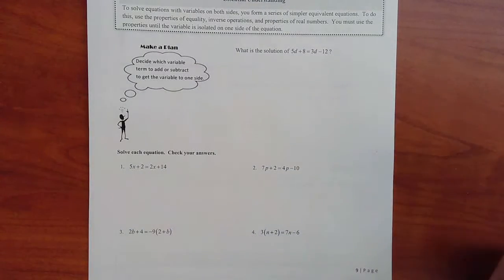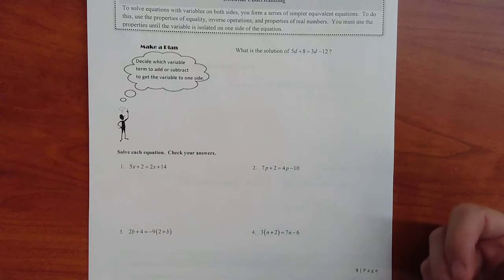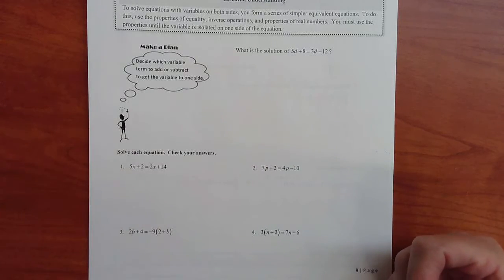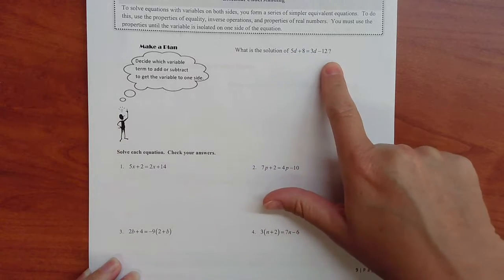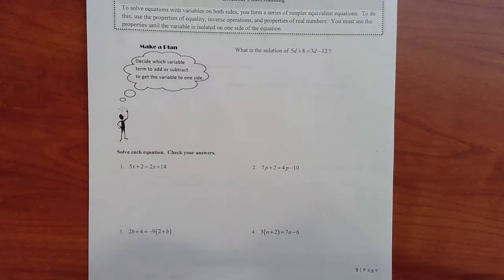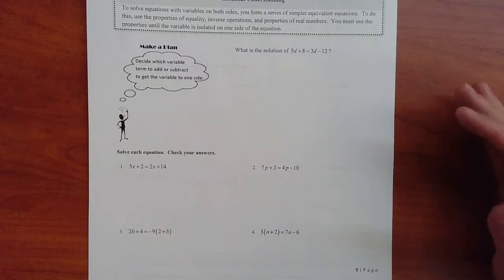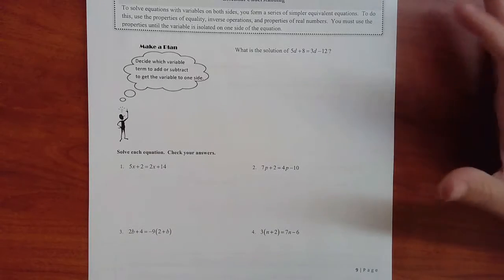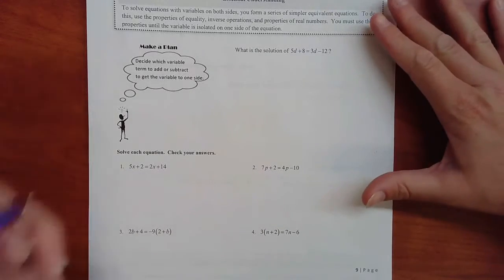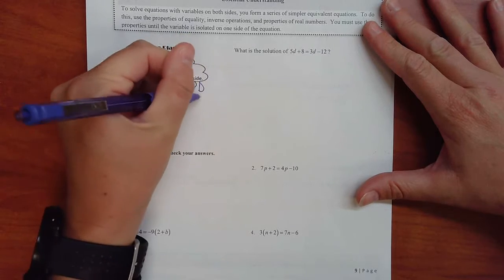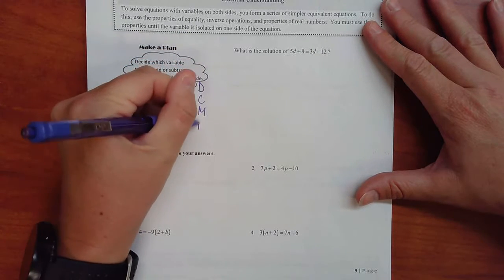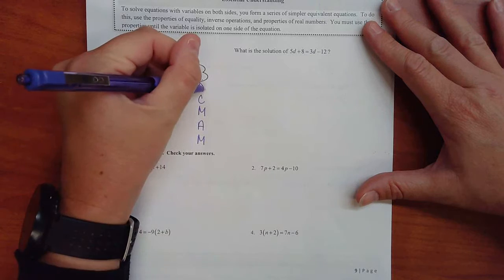All right, so yesterday and the day before, we just solved equations with variables on one side. Starting today, you are going to solve equations with variables on both sides. And in order to do that, there is a little shortcut, kind of helpful steps to help you with that. And it's Don't Call Me After Midnight.